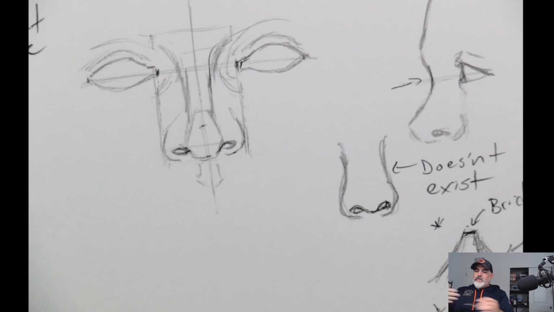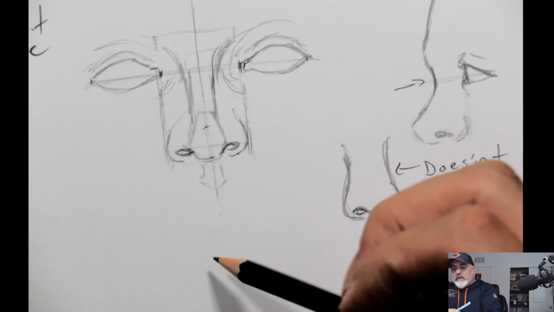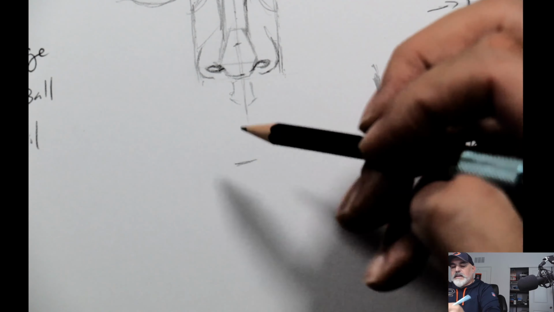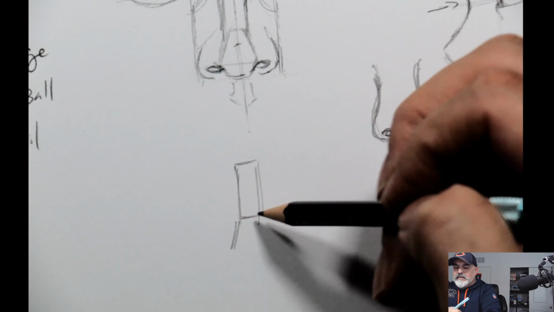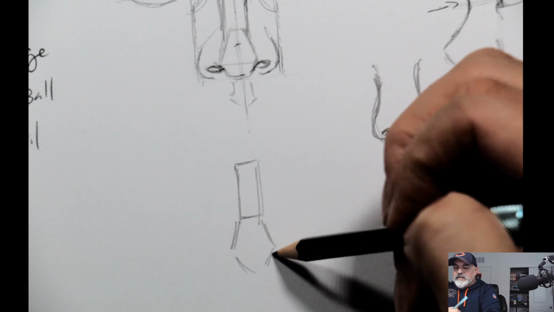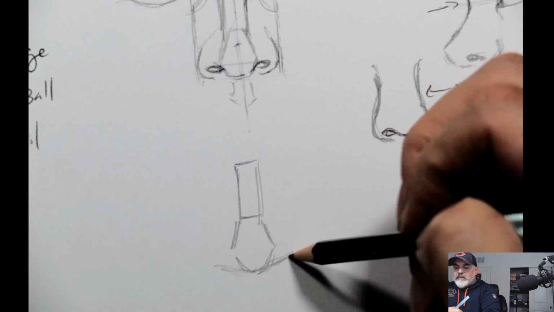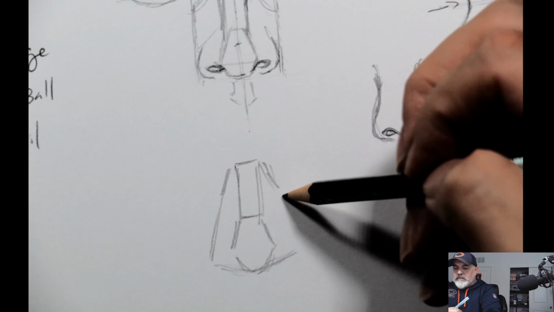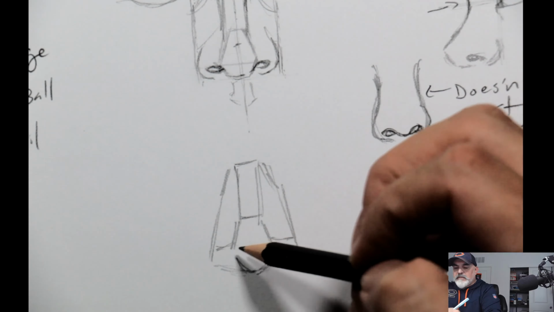If we want to draw this in a really basic form, make sure I don't go off camera here. Our nose is going to be basically like this. This is basically going to be our nose.